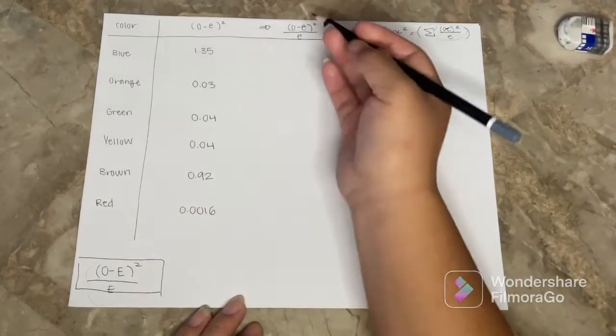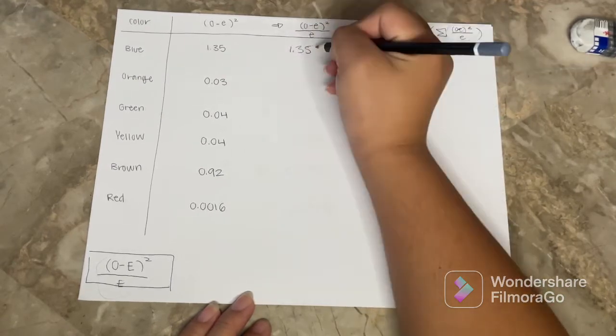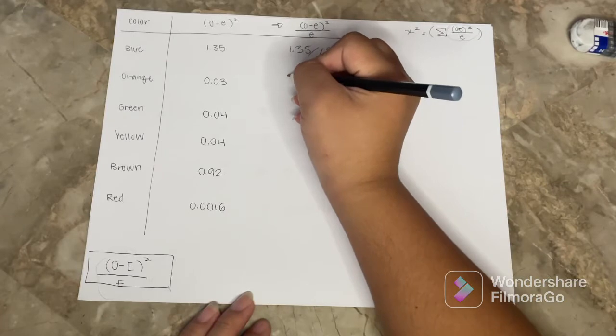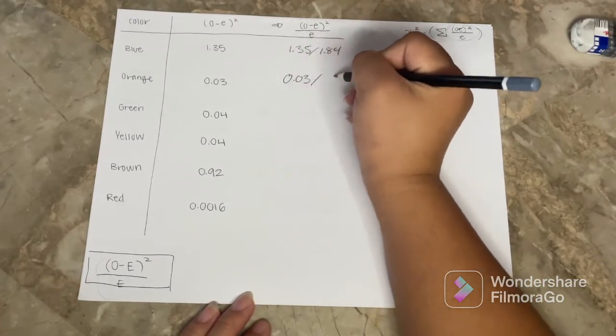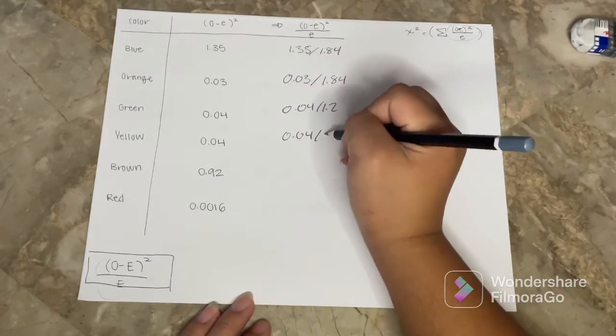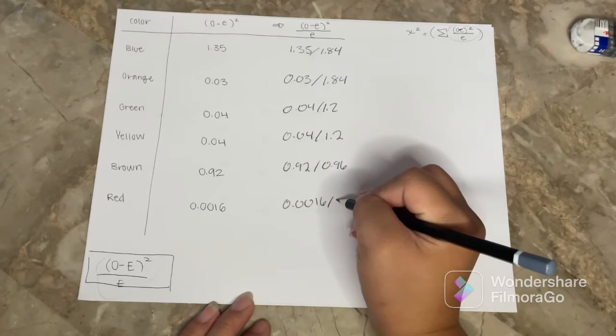With the squared differences, we will now be dividing them by the expected. For blue, we'll be dividing 1.35 over 1.84. And for orange, we'll be dividing 0.3 divided by 1.84. I'll first be writing down the numbers on the left divided by the expected. Then I will find the answers to all of them.